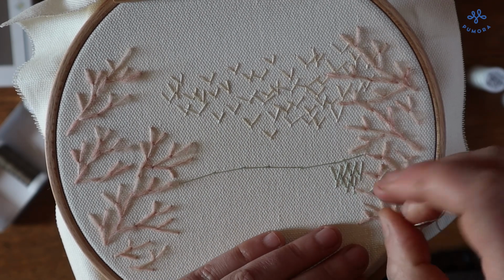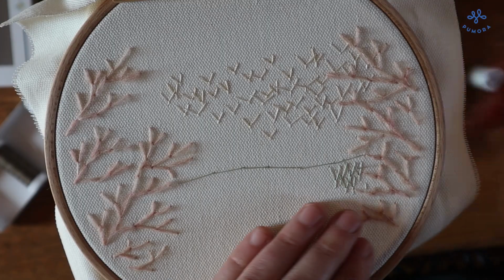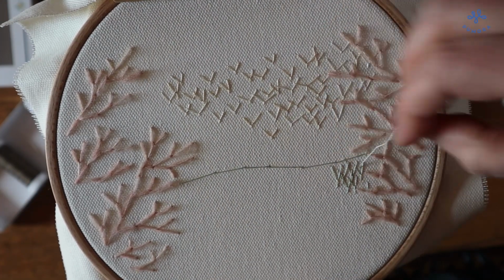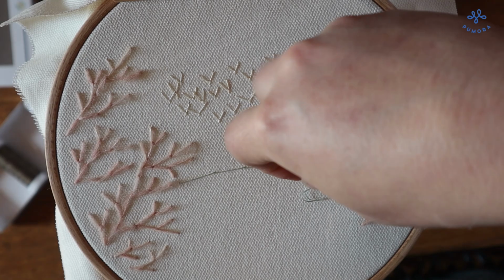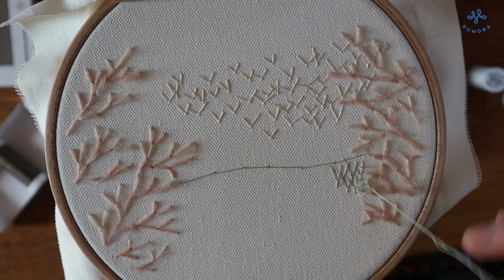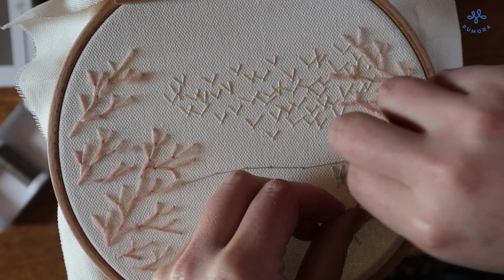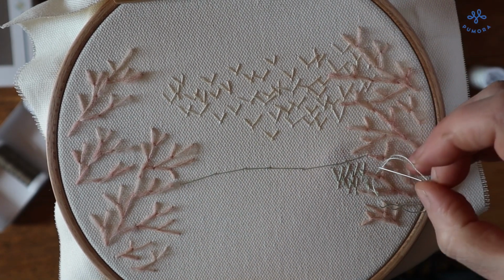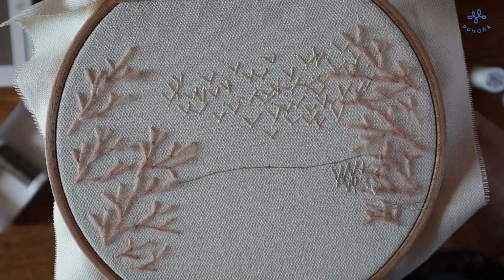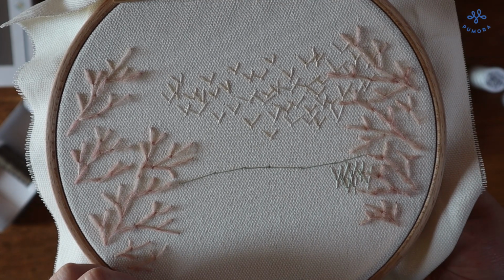And in this moment I realized, oh, I should have stitched the green parts first and then added the trees, because as you can see, I have to navigate around the previous stitches a bit, so it would have been easier to stitch this part second after the birds and then add the branches from the right and left afterwards.